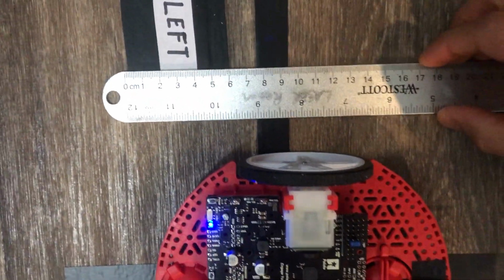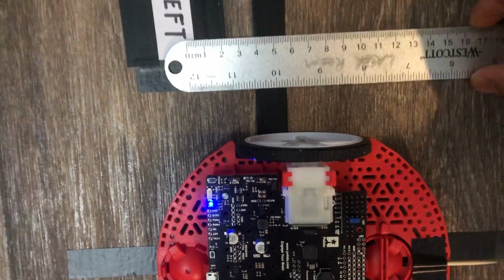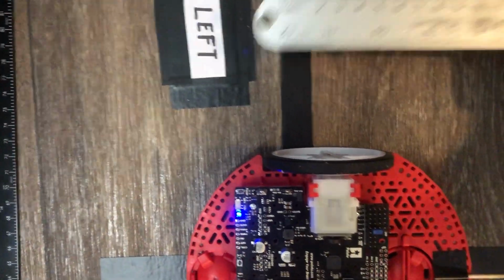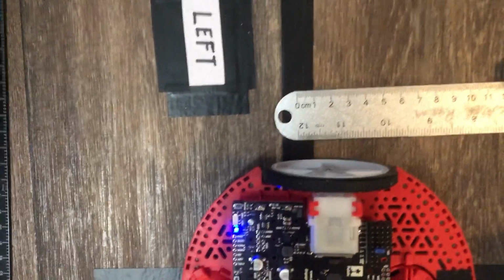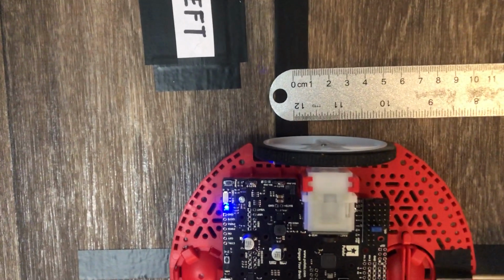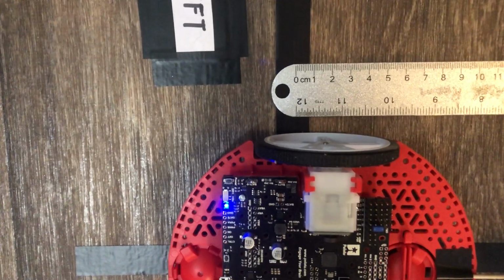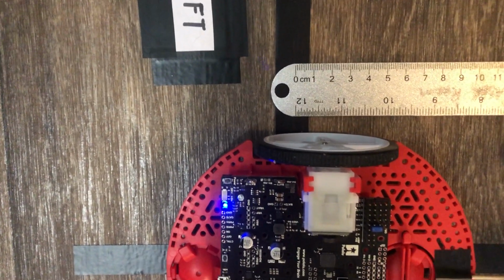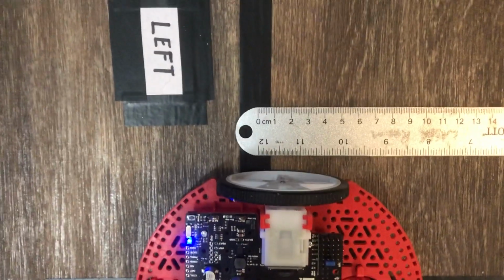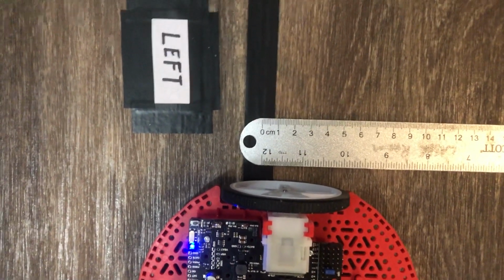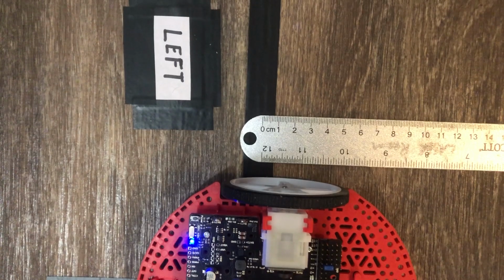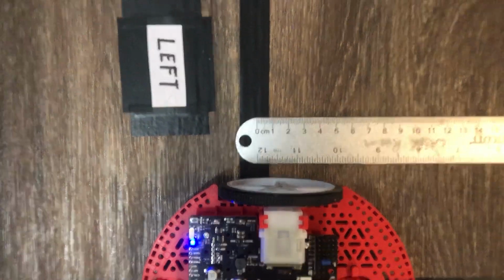The big deviation may be on the center where the wheels are. It looks like perhaps I'm going to say about 12 millimeters off from center. That's on the right wheel.